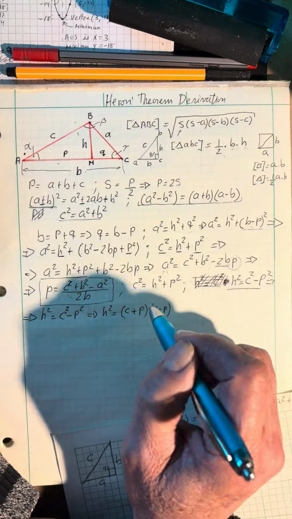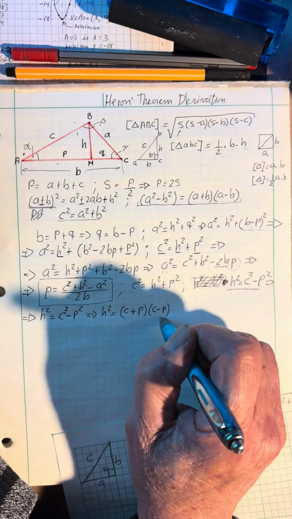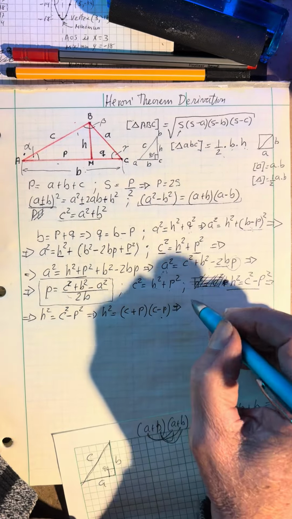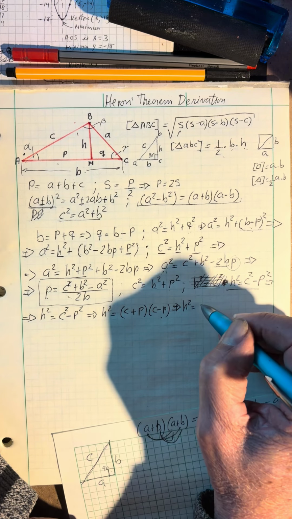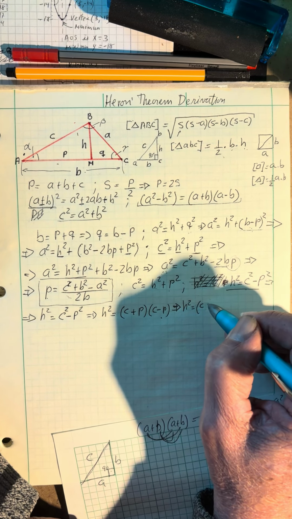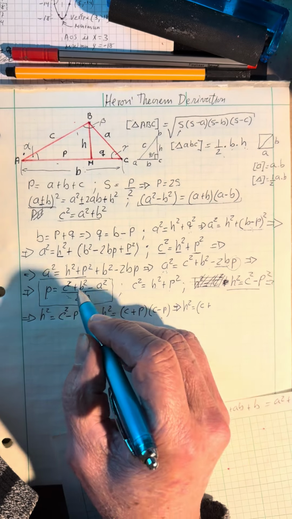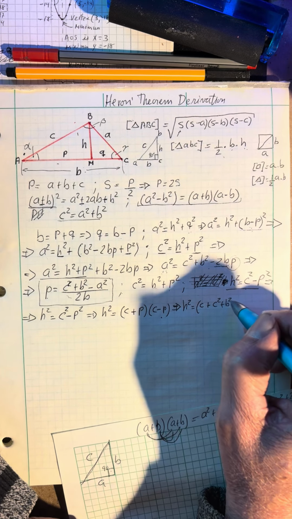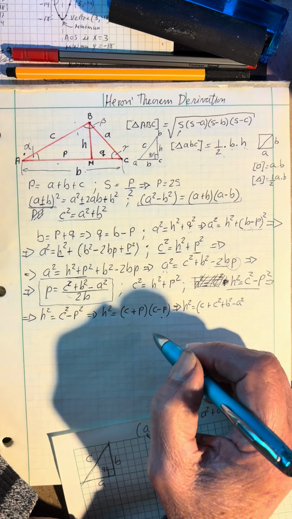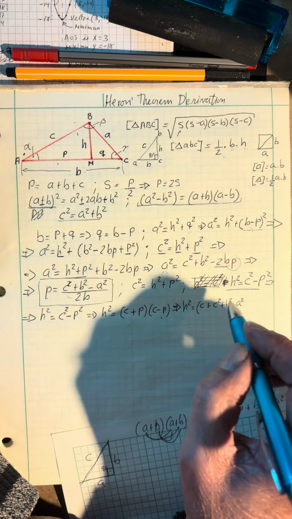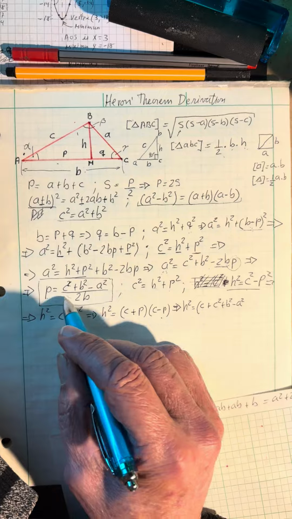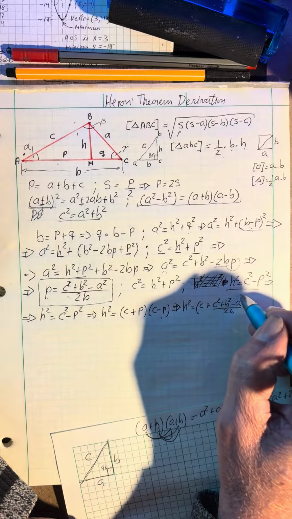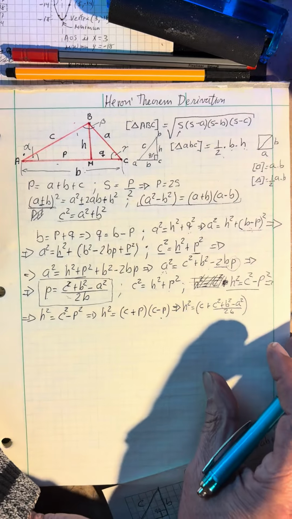So now we can take this P and put it inside here. And so that implies that H squared is equal to parentheses C plus P, but P is all this stuff here, C squared plus B squared minus A squared over 2B. And I'm going to try to squeeze this here.